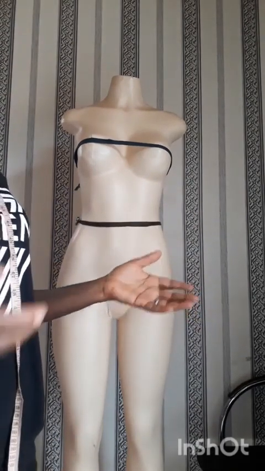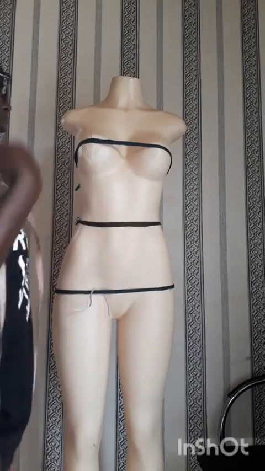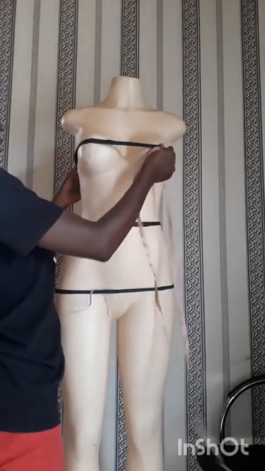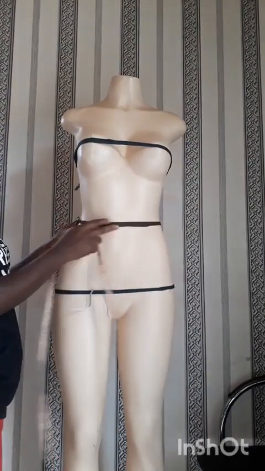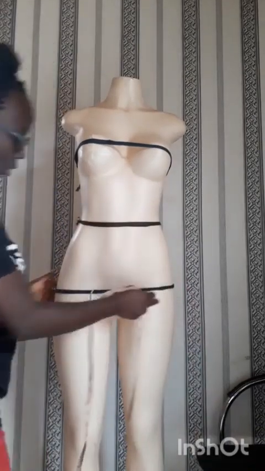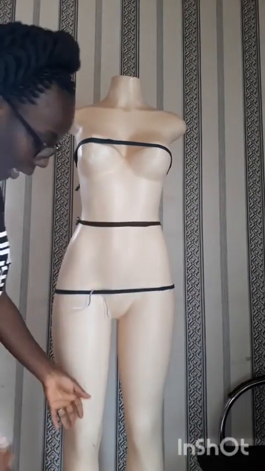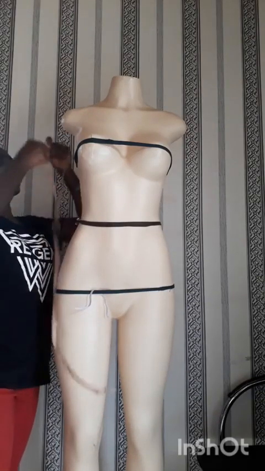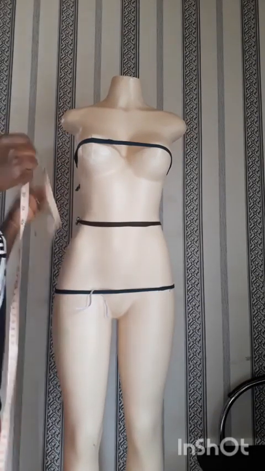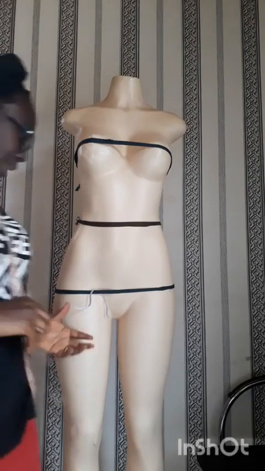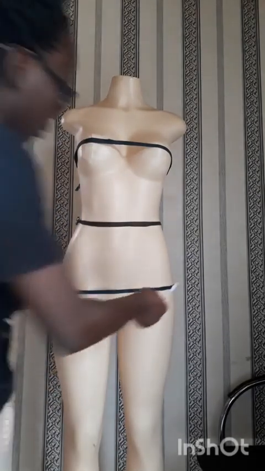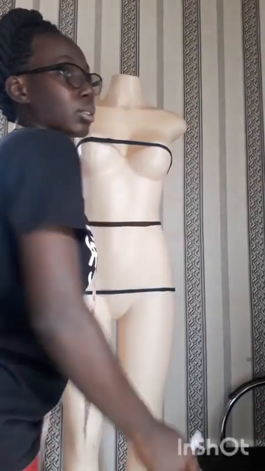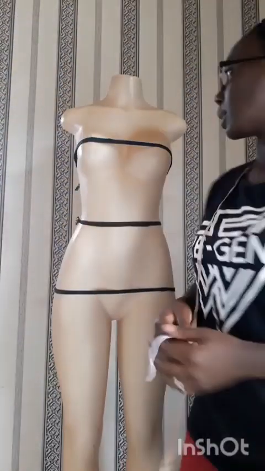So on the general notes, we used to just measure. We take our bust, waist, under bust, our hip line, and the length of our garments, then our shoulder. We take that and so many other things. But there are some measurements that are very, very key in pattern drafting.